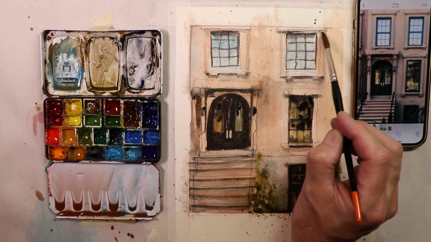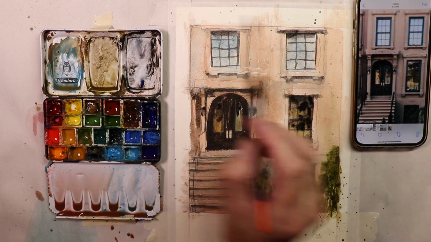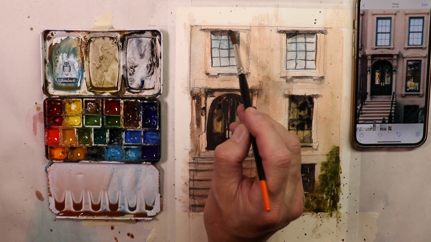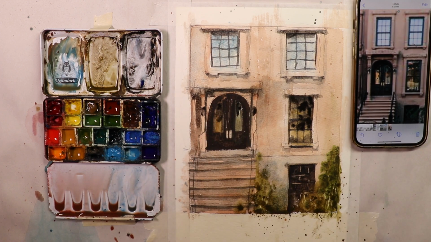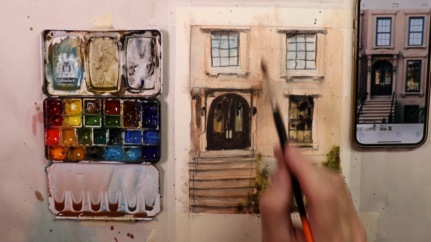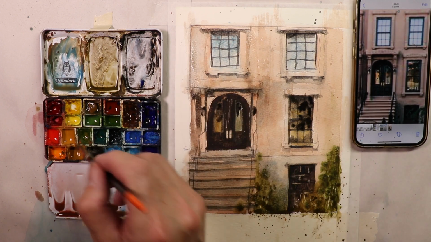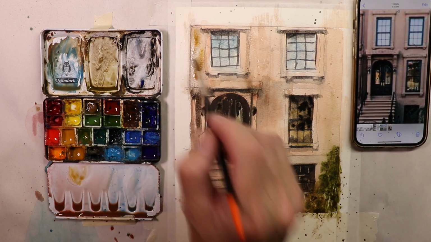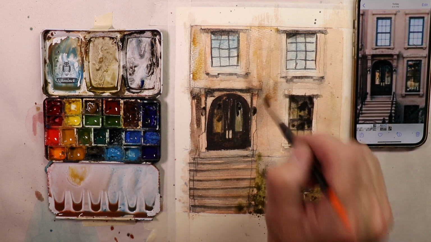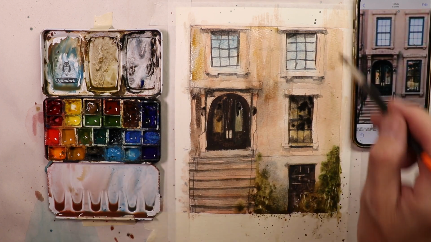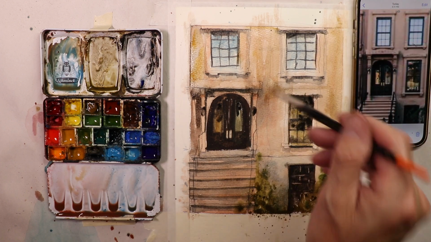And up here too as well. And I just added a little bit of gold, yellow ochre, maybe, just to add a little more.